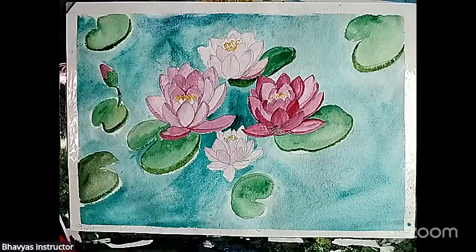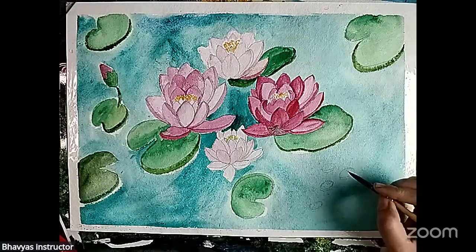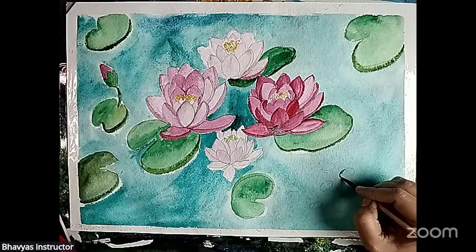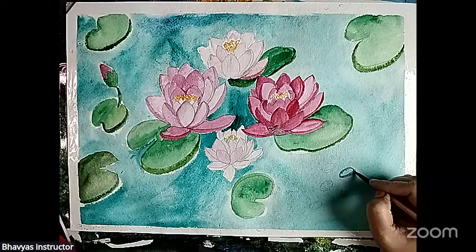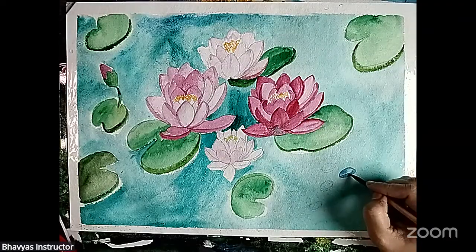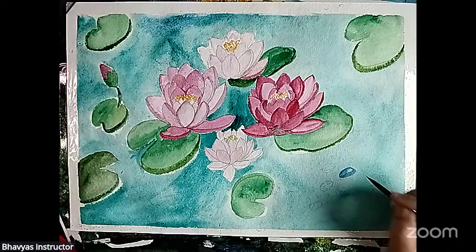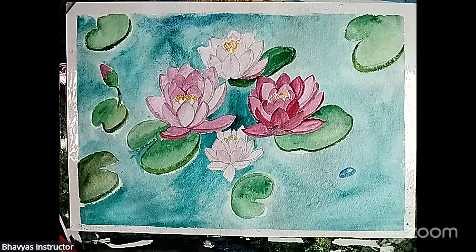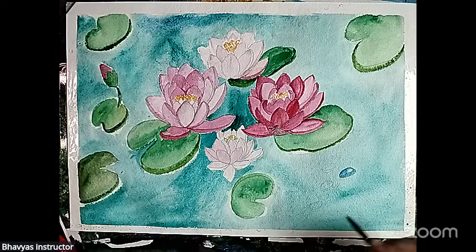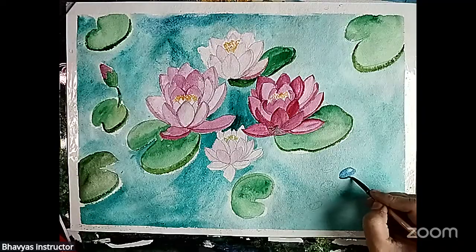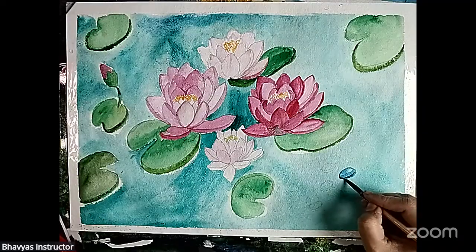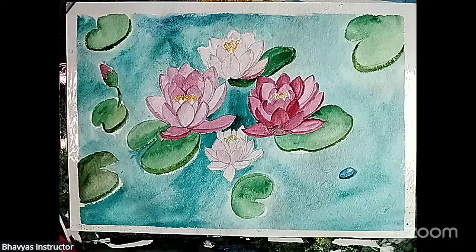Like that. Now with the aqua blue or sea blue, make a bubble here. You can use any color, not only aqua blue or sea blue. You can use aqua green like this.